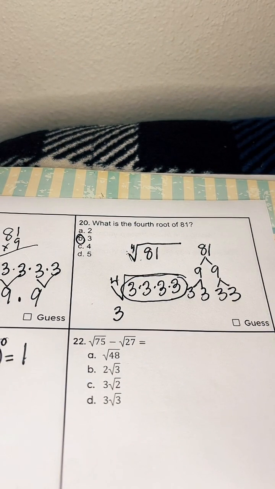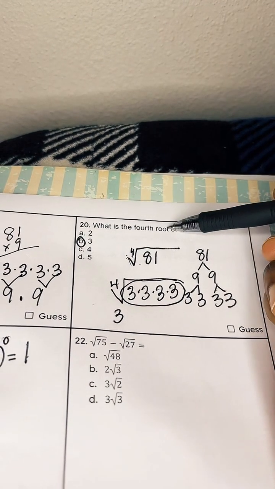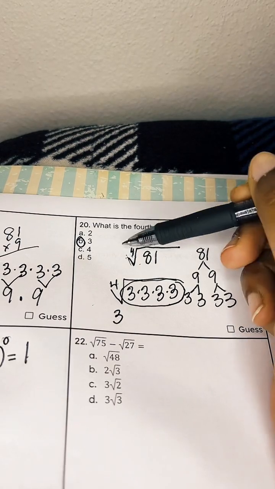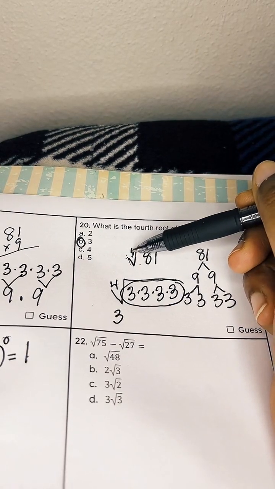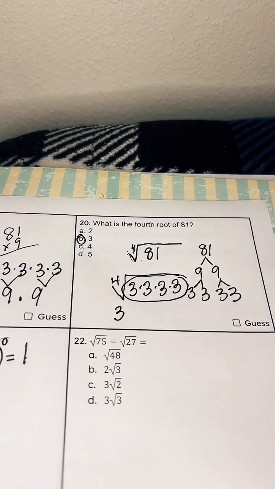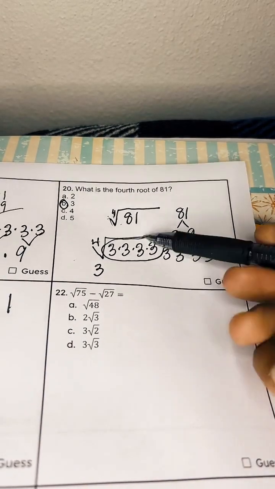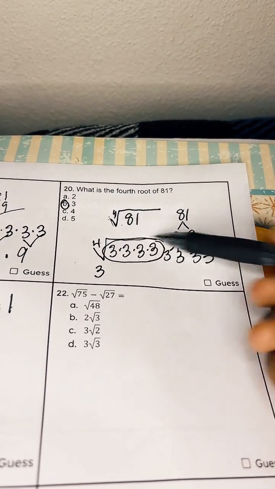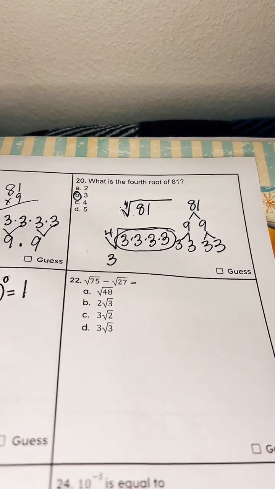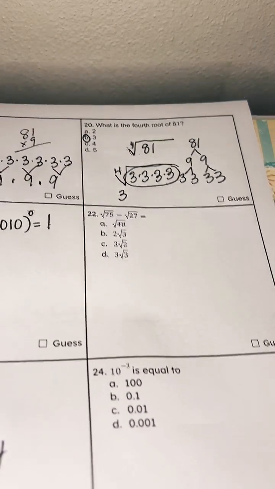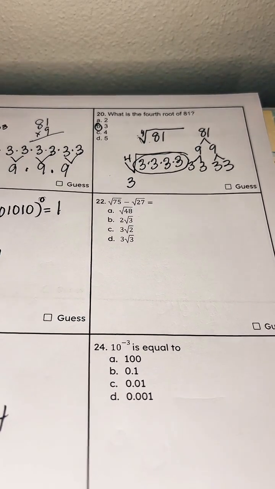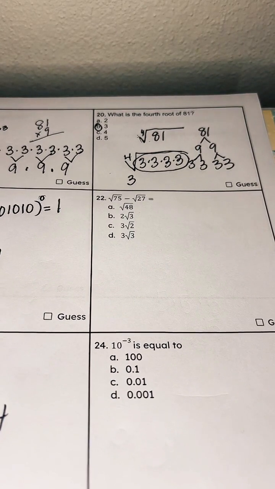So if they said fifth root, what number am I putting right here, you guys? Just to make sure we're locking in. What does fifth root mean? 5. Good, Nina. Good, Janice. Latoya, yes. Perfect. And to come outside, we need 5 things. Wonderful, Vicky. Beautiful. All right, let's go to 22, y'all.